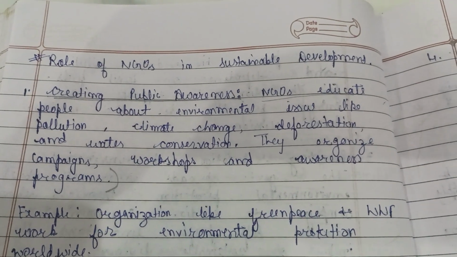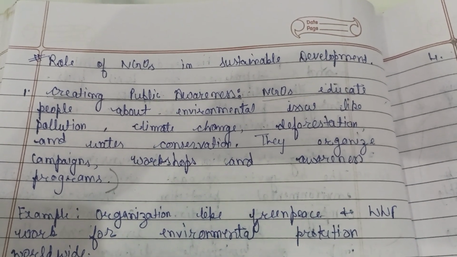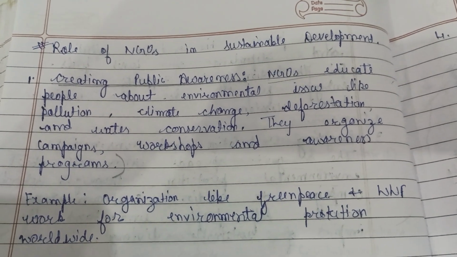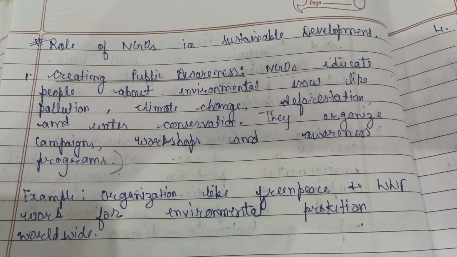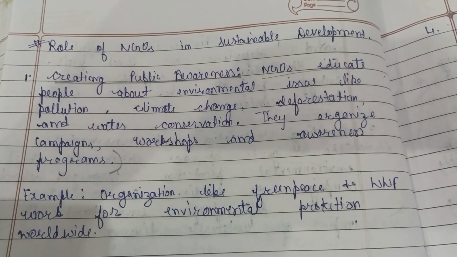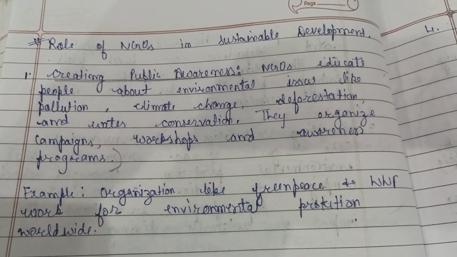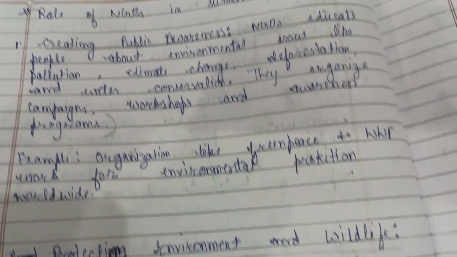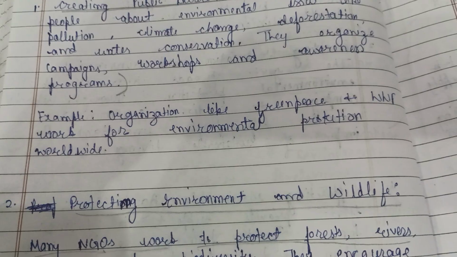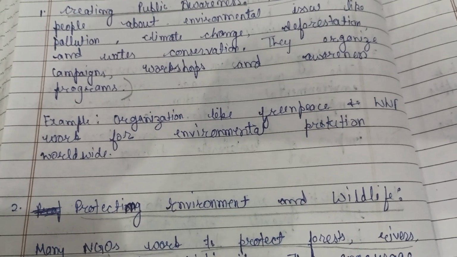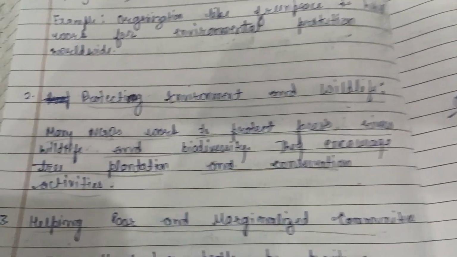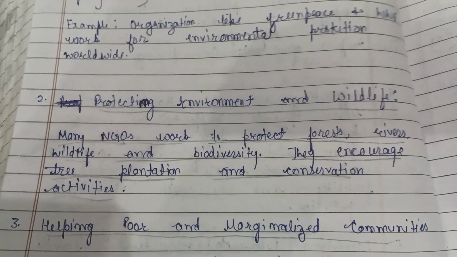Role of NGOs in sustainable development. Creating public awareness. NGOs educate people about environmental issues like pollution, climate change, reforestation, and water conservation. They organize campaigns, workshops and awareness programs. Example, organizations like Greenpeace and WWF work for environmental protection worldwide. Protecting environment and wildlife.